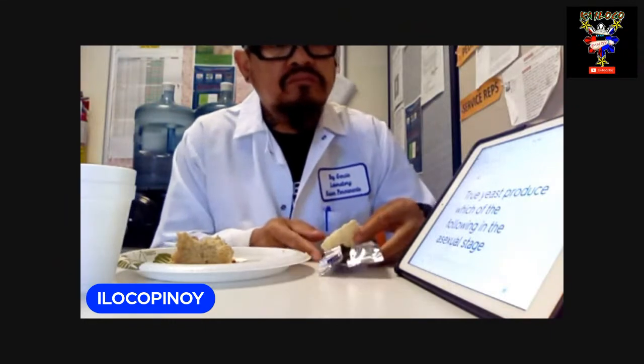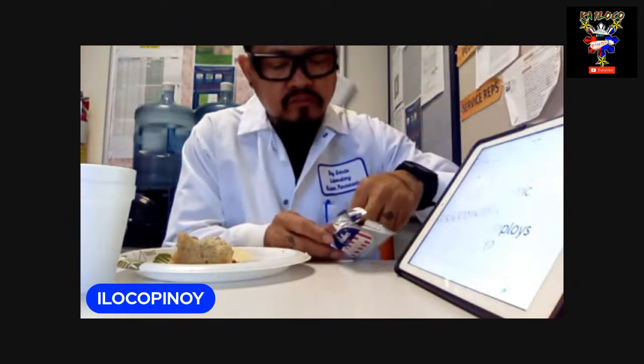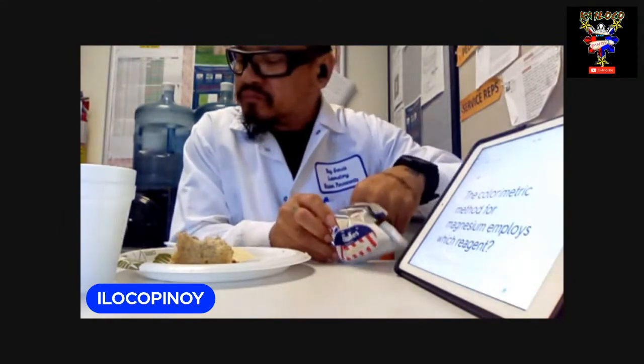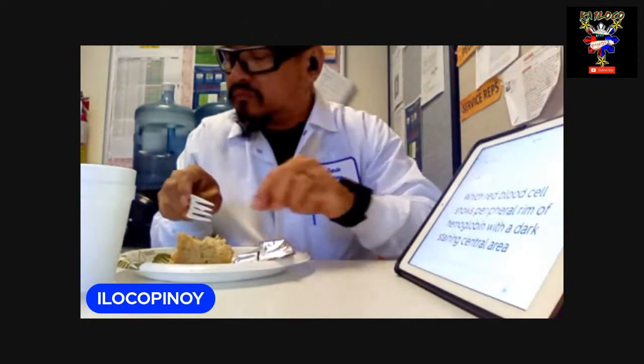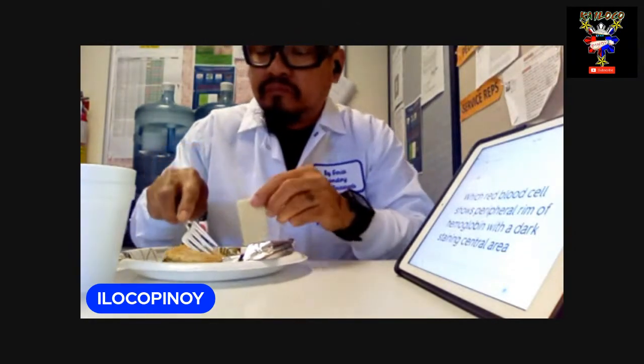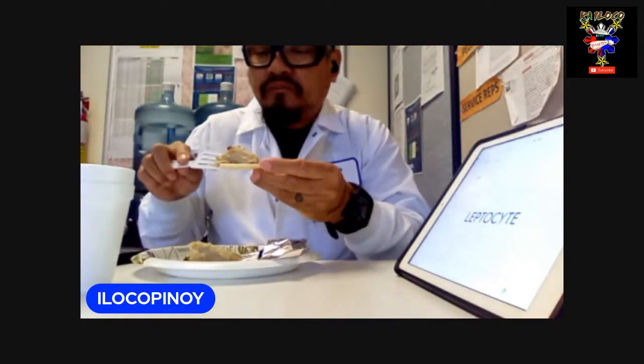True yeast produce which of the following in the asexual stage? Blastoconidia. The colorimetric method for magnesium employs which reagent? Titan yellow. Which red blood cell shows peripheral rim of hemoglobin with a dark staining central area? Leptocyte. Which statement concerning optical density according to Beer's law is true? It is directly proportional to the concentration.